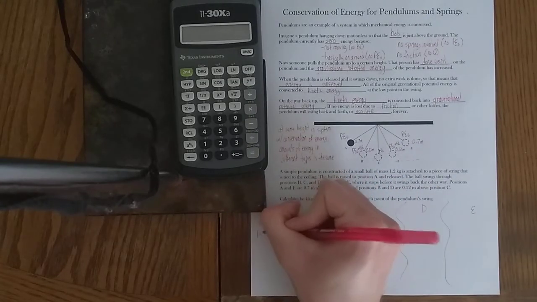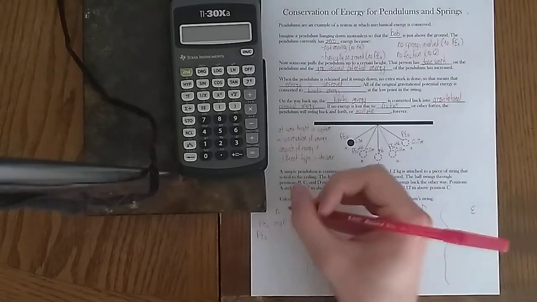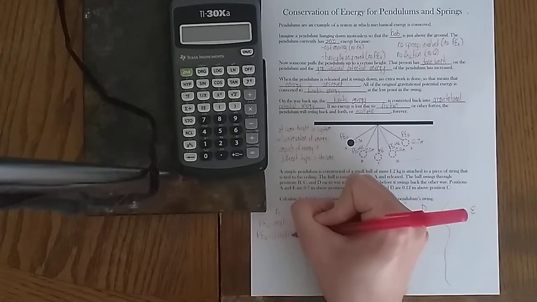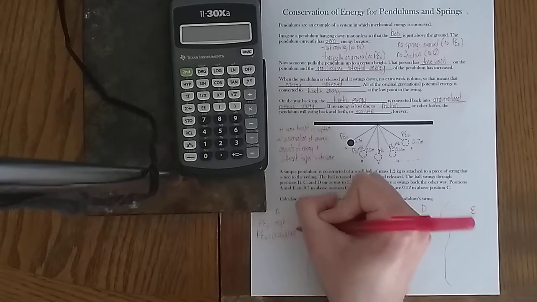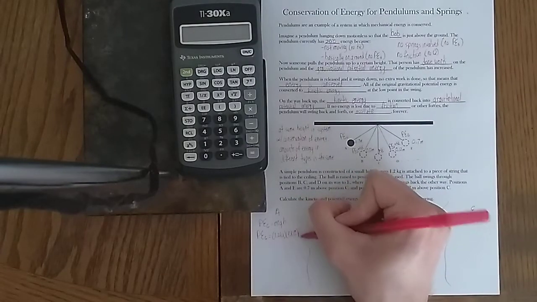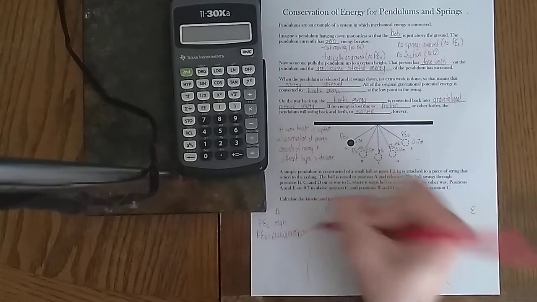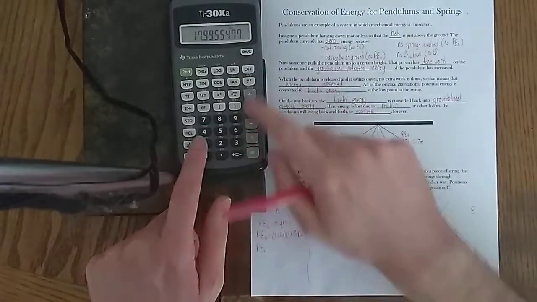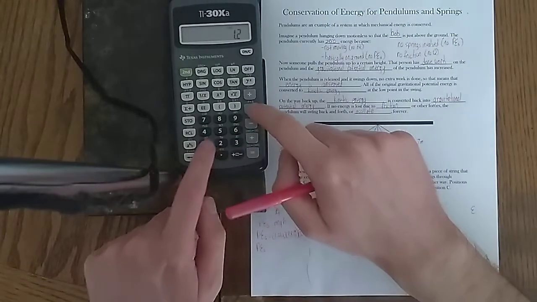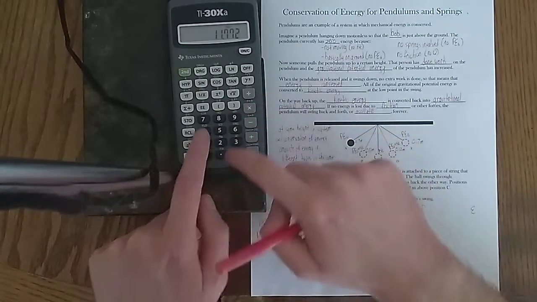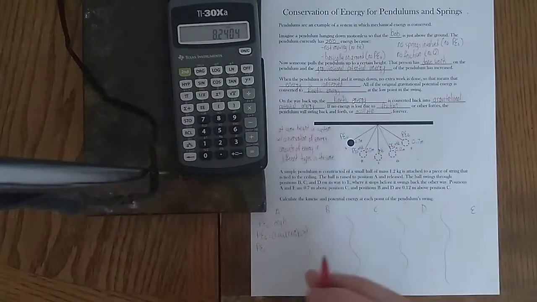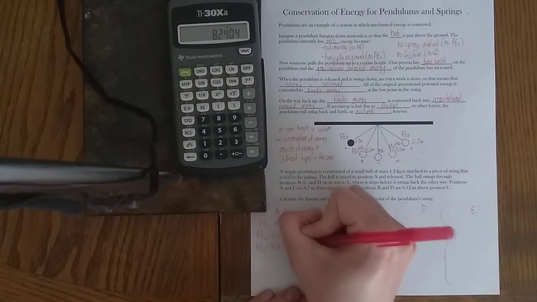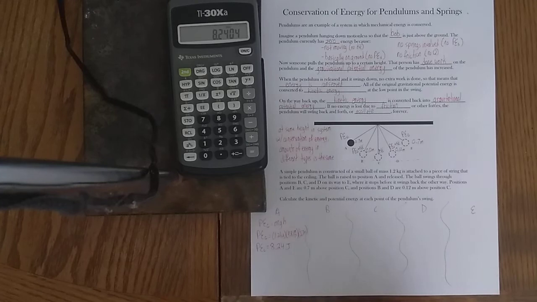This pendulum bob has a mass of 1.2 kilograms, gravitational acceleration 9.81 meters per second squared, and a height of 0.7 meters above the ground. If we calculate 1.2 times 9.81 times 0.7, we get about 8.24 joules. That's the gravitational potential energy.